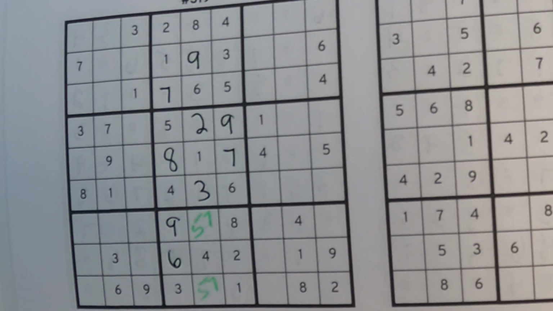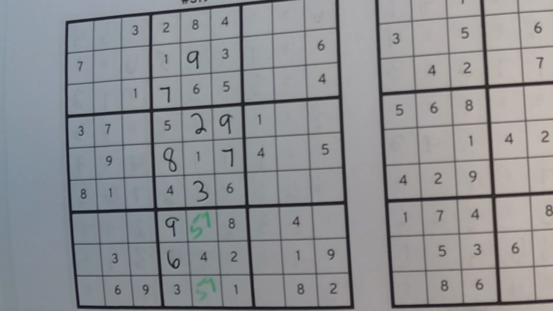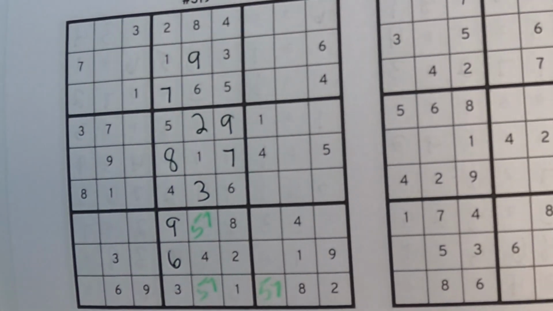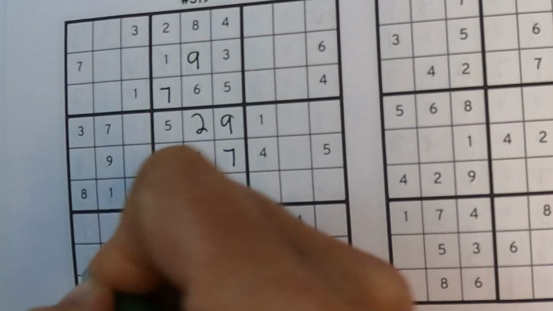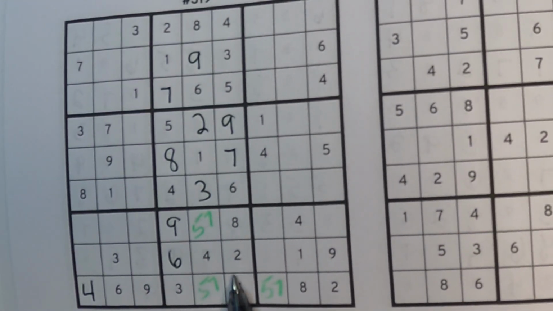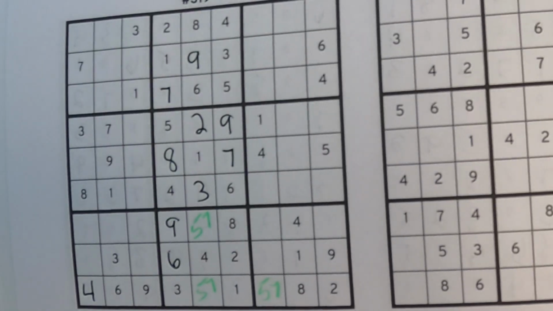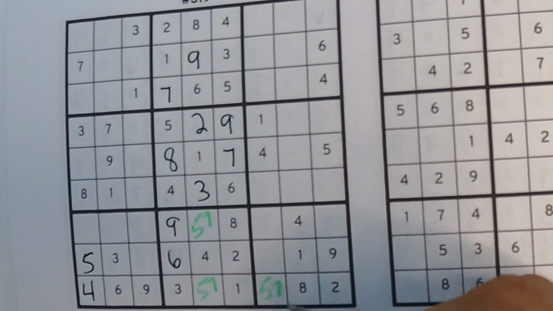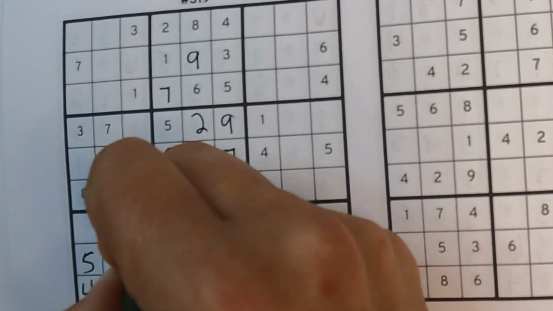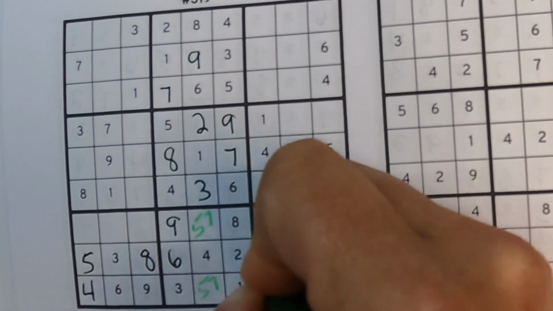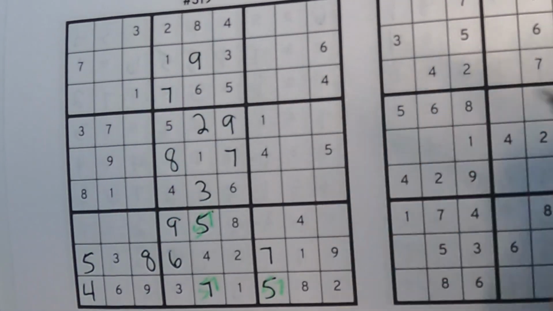For this bottom row, we're missing 4, 5, and 7. We've got a 4 here, so 5, 7. So that means the only place the 4 can be in that row is here. For this row, we're missing 5, 7, and 8. We've got 7 and 8 here, so this is our 5. 8 here, so 7, 8. That 7 makes this our 5, 7, 5.